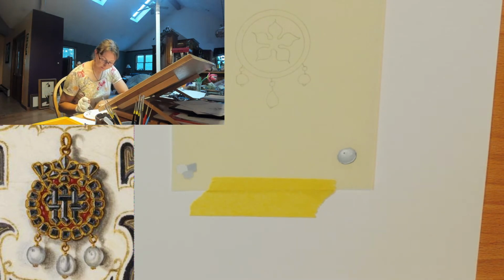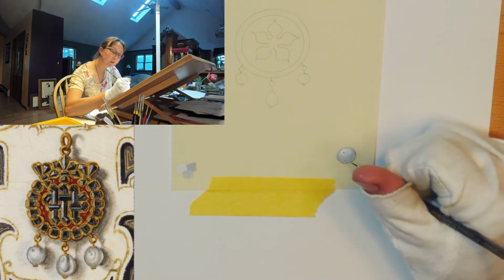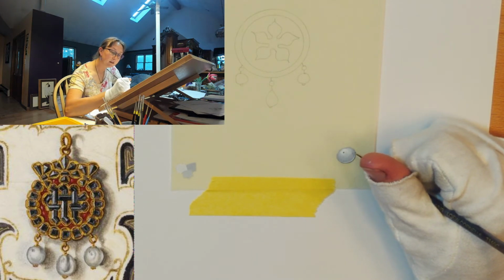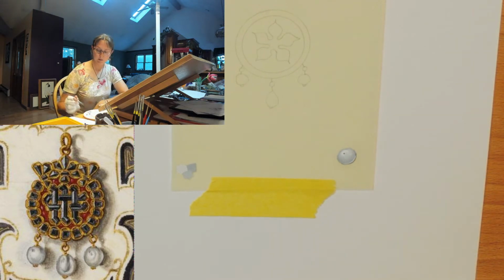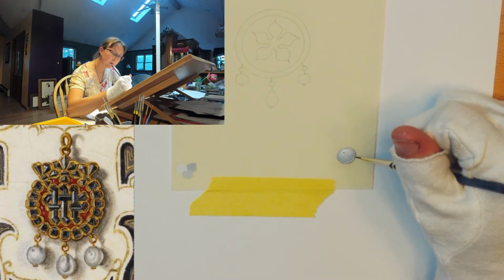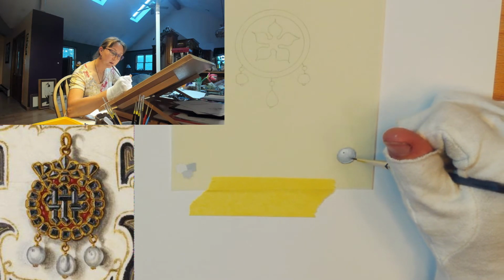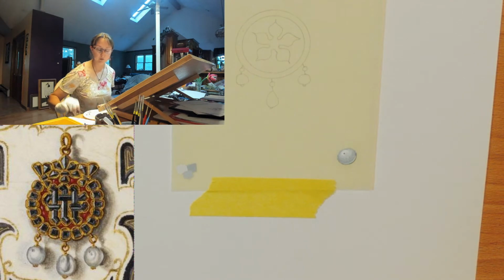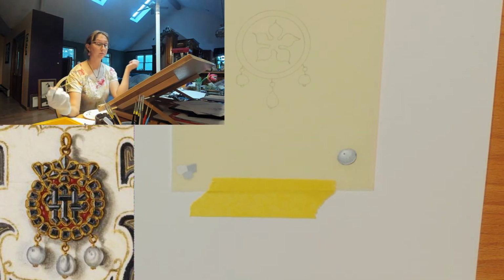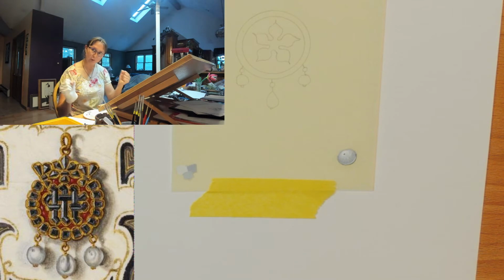There's our lightest. And then we'll pull that down a little bit to blur the edge. And pull back up. And then we have a nice round pearl. So yeah, any questions before we go on to the main piece? Ask them now, because I'm going on.